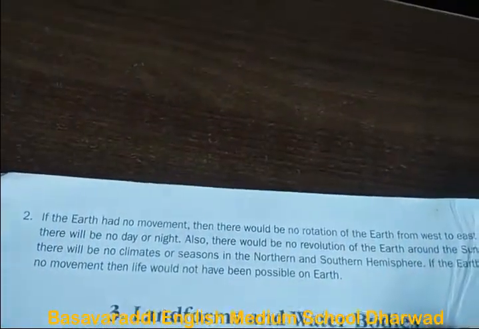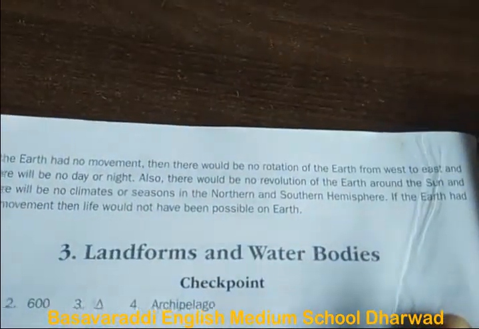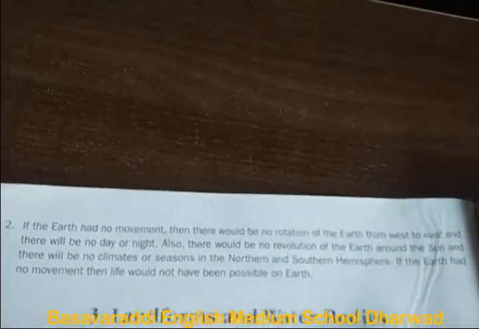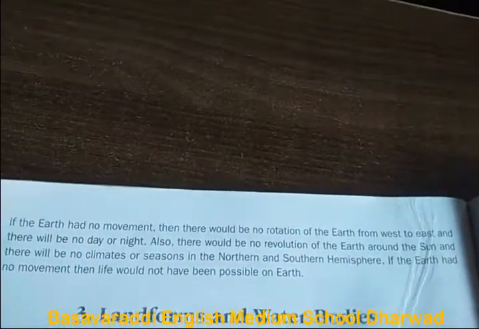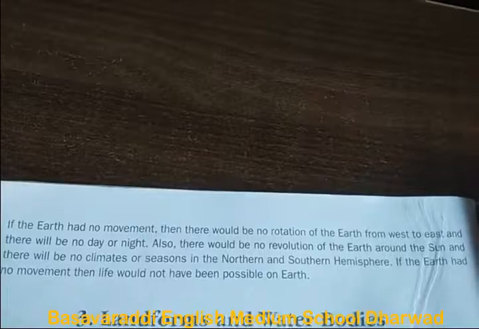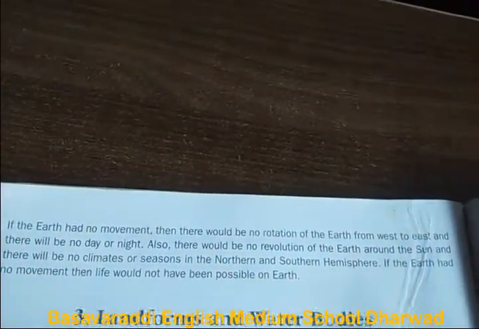If the Earth had no movement, then life would not have been possible on Earth. Is it correct, children? If the Earth had no movement, then there would be no rotation and revolution. If the Earth had no movement, then life would not have been possible on Earth.